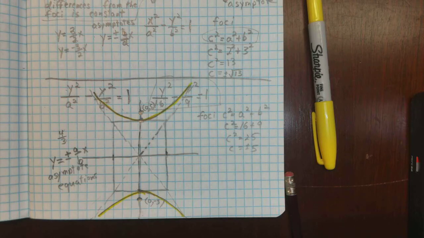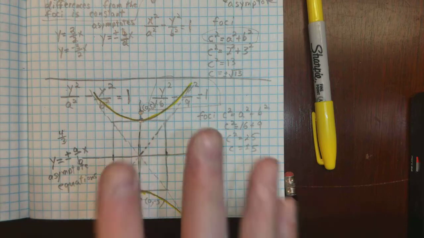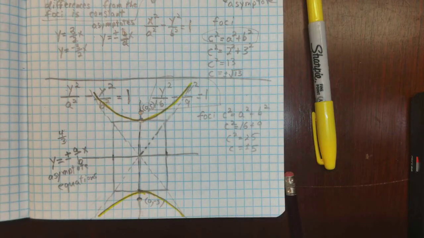Okay, this is kind of the informational video, getting this introduced and getting some basic hyperbolas drawn. I'm going to go to a next video for other examples.